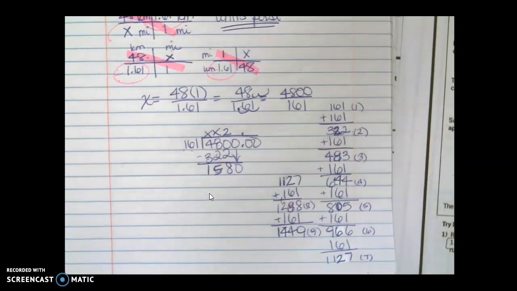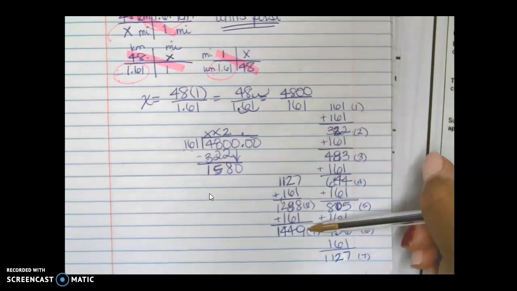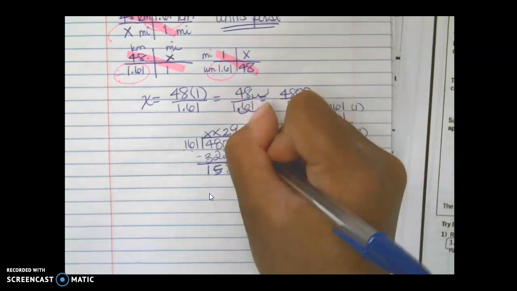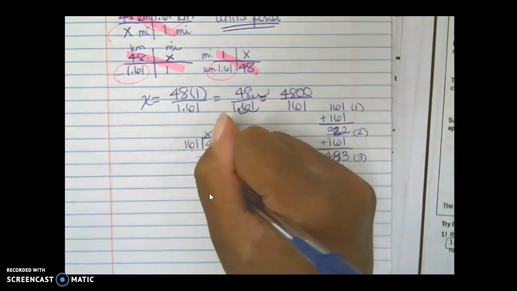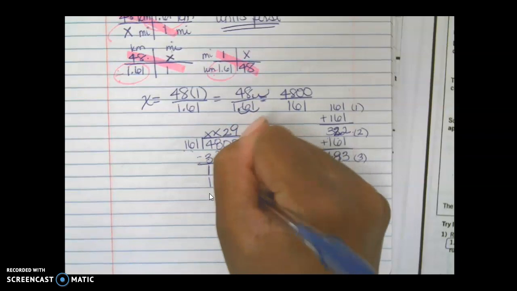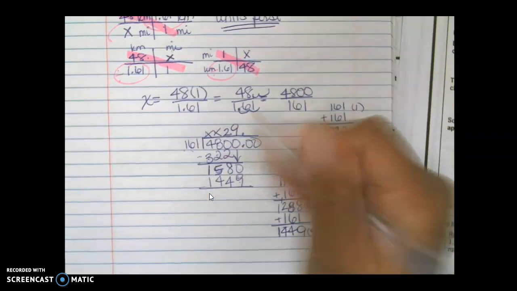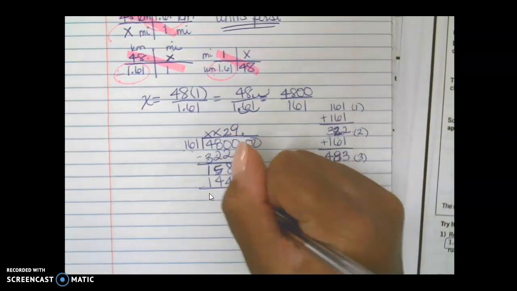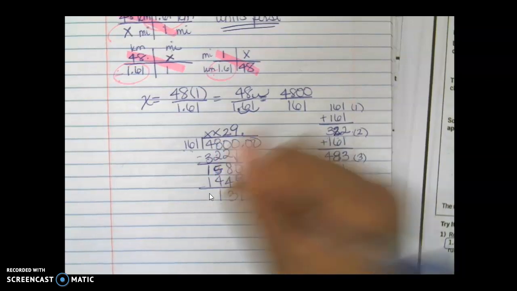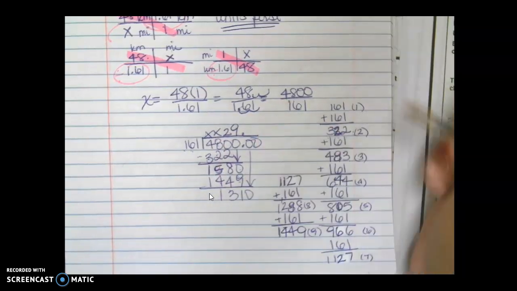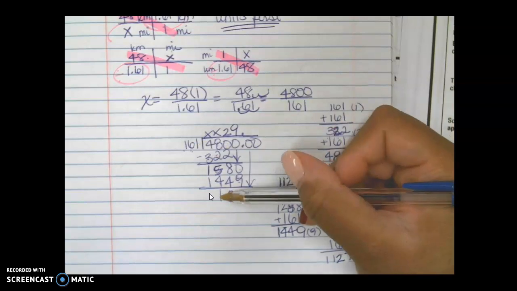161 into 1580. 9 times. 9 times 161 is 1449. Subtract. 10 minus 9 is 1. 7 minus 4 is 3. 5 minus 4 is 1. Bring down the 0. 161 into 1310.